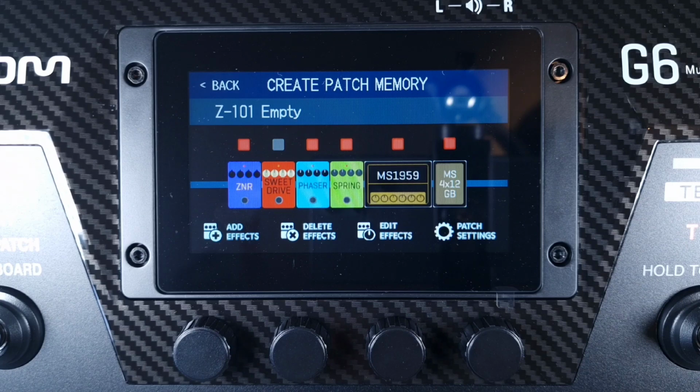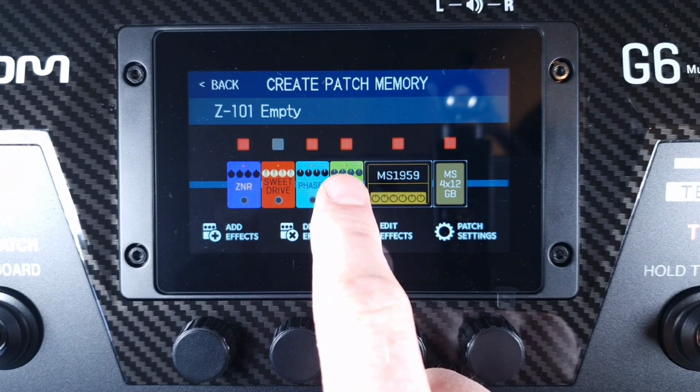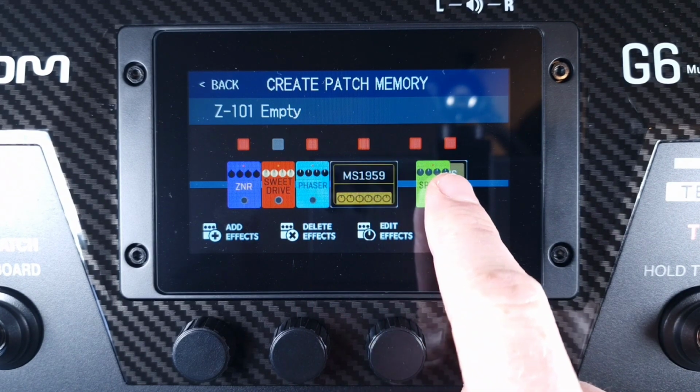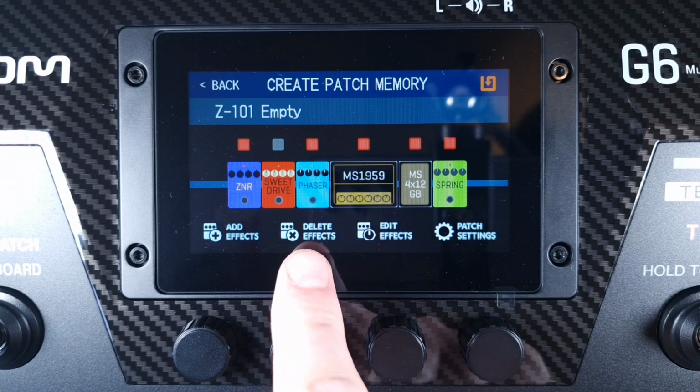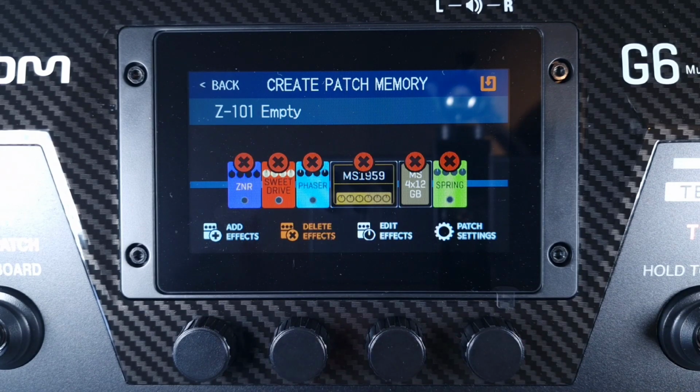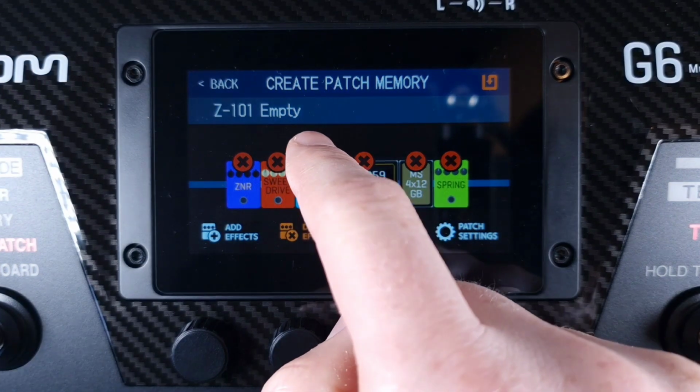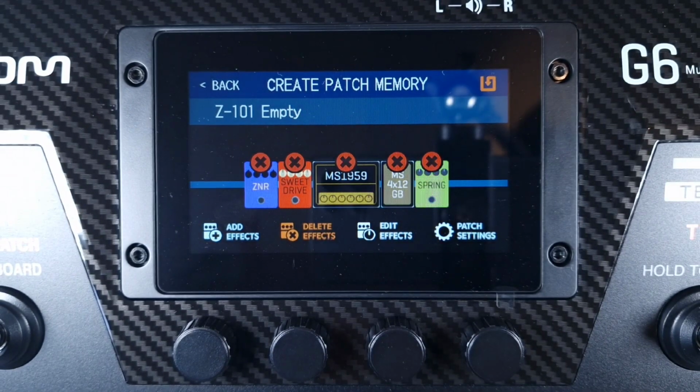At this point we want to move the spring reverb to the end of the chain. To do this, press and hold on it and then drag it along until it's in the position that you want it to be in, just like so. If you want to delete any effects you've put into your chain, press the delete effects button here, and then a cross will come up on the display for each effect, and then you press on the cross to delete it, just like so.